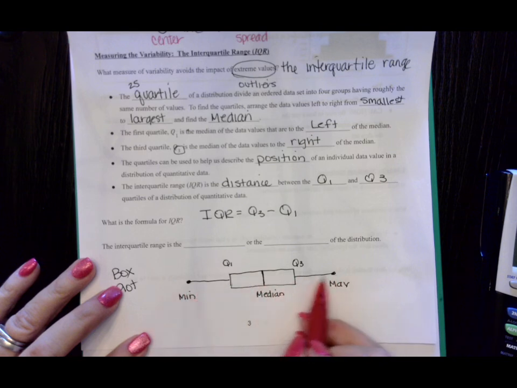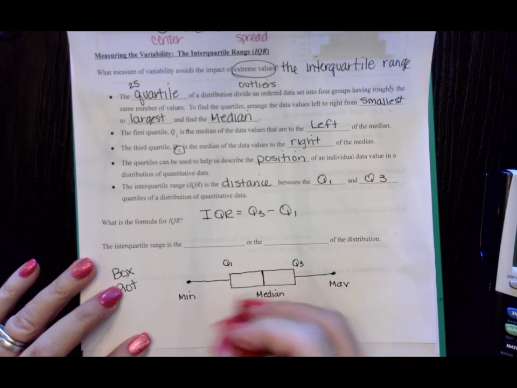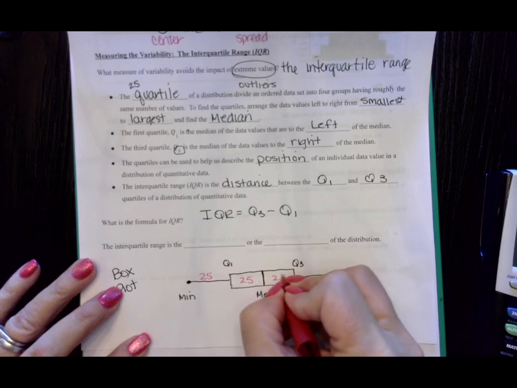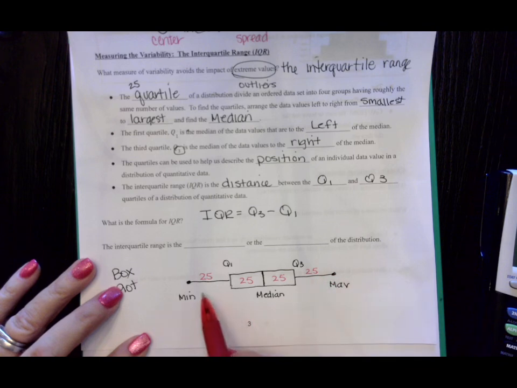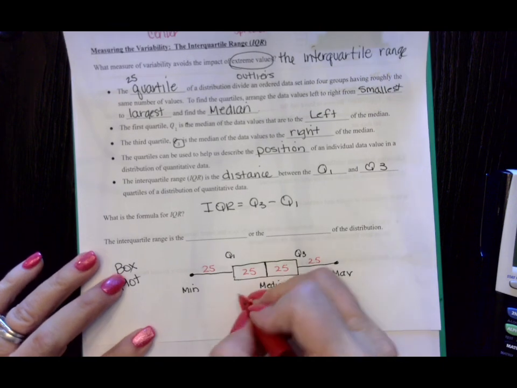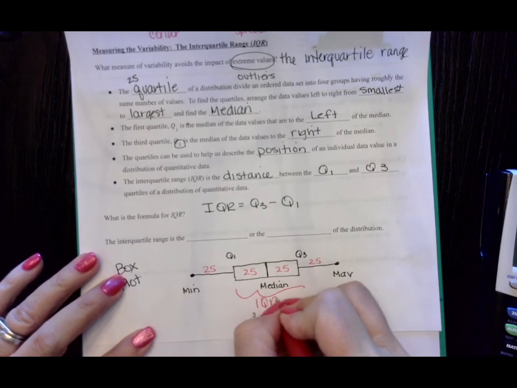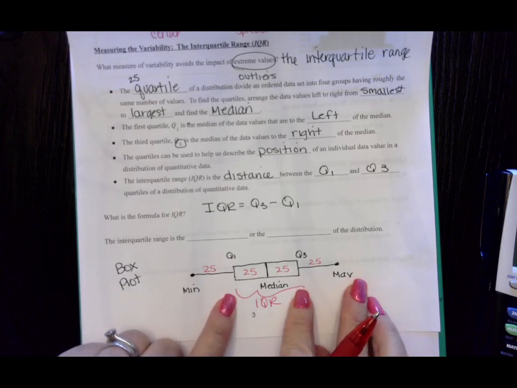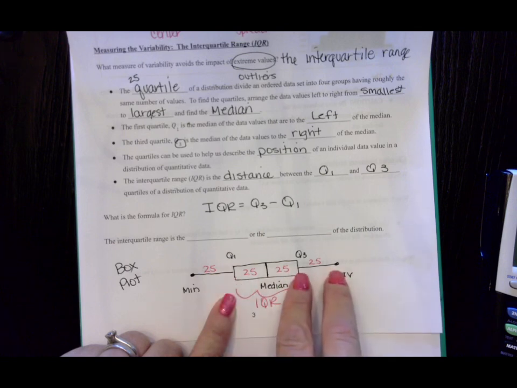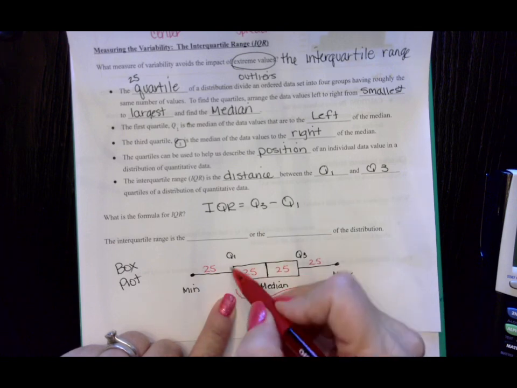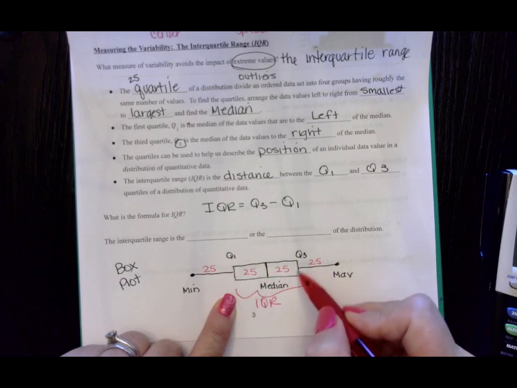So this is 100% of our data, our lowest value, our median, our upper value. This is 25% of all of the data, and this is 25%, and this is 25%, and this is 25%. The shape of this box plot accounts for all 100% of our data. This part right here is our IQR, and that is the middle 50% of the data. So we have 25%, the middle 50%, and 25%. All we care about in the IQR is this value, Q1, and this value, Q3.